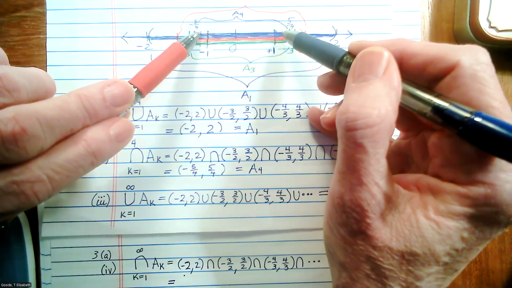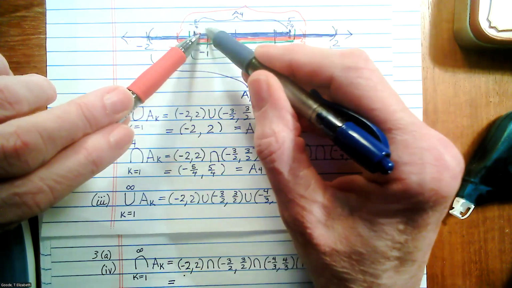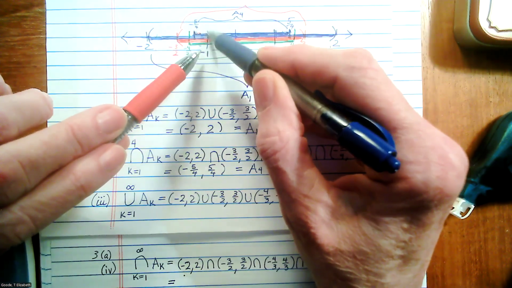I'm thinking it'll never hit. It's always going to be inside. Even negative 1 is always going to be on the inside.